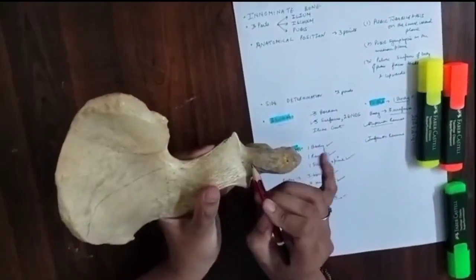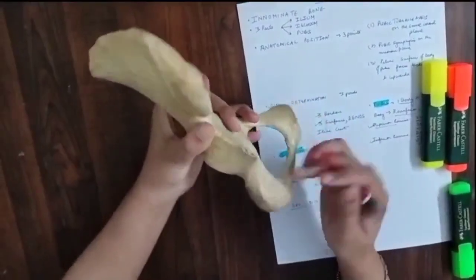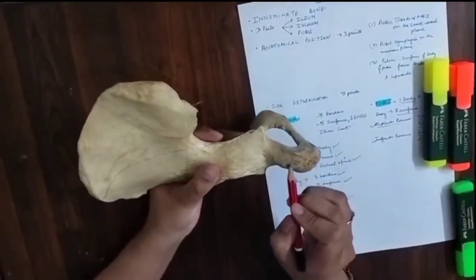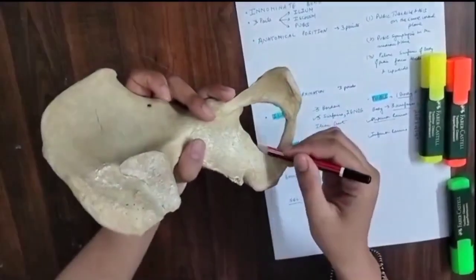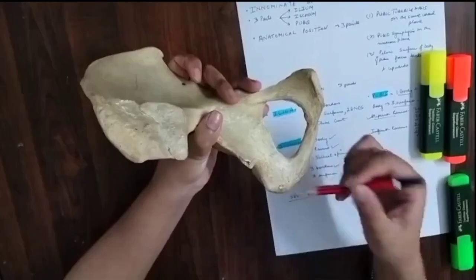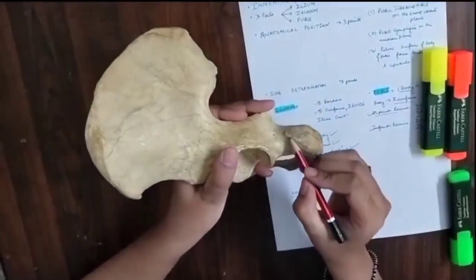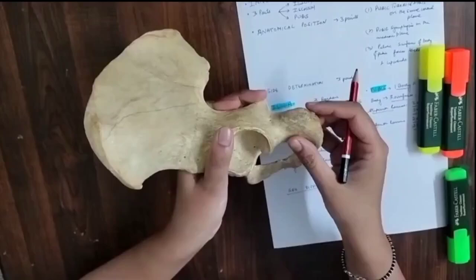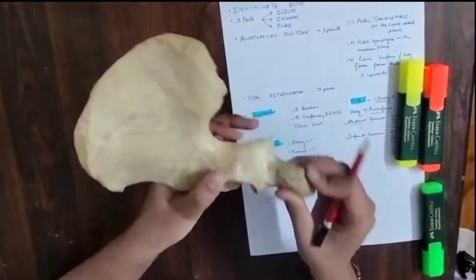and 1 lateral border. In between the posterior and the lateral border, the body of the ischium presents the ischial tuberosity, also the dorsal surface of the ischium. In between the anterior and the posterior border, the ischium presents the pelvic surface, and in between the lateral and the anterior border, it presents the femoral surface. So this surface is the femoral surface of the ischium.